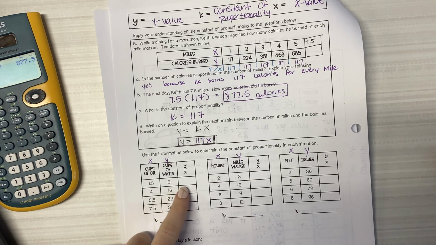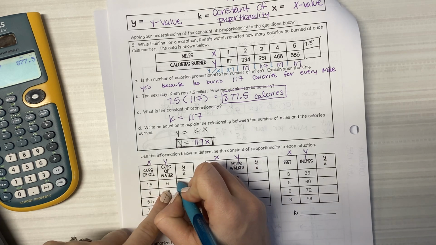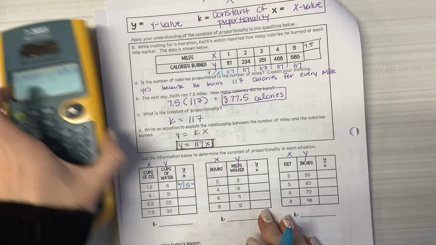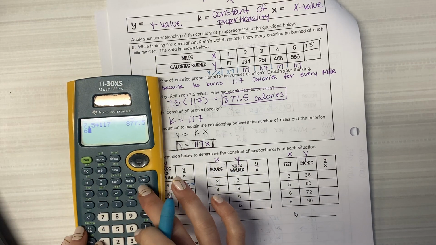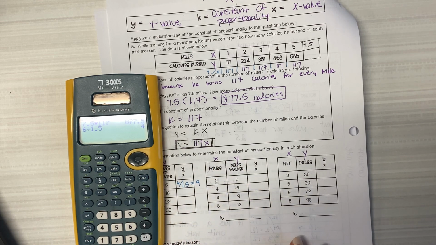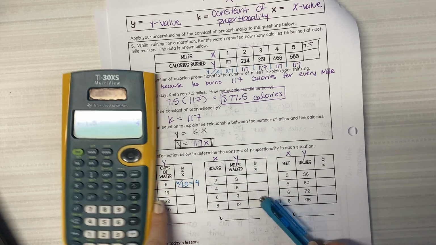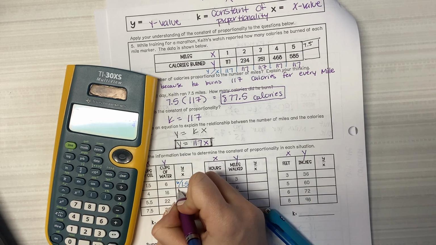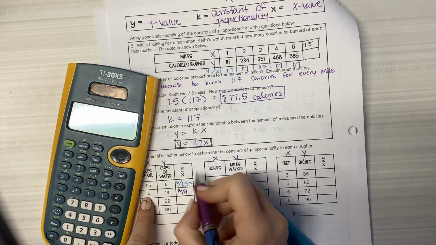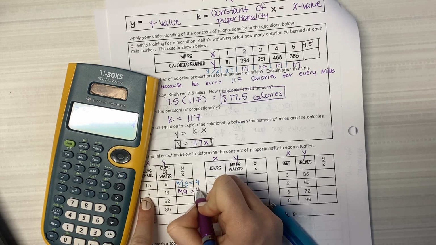So each time I'm going to take the y value, so 6, divided by 1.5. Is 4. Then I'm going to do 16, the y value, divided by the x value, 4. 16 divided by 4 is 4.